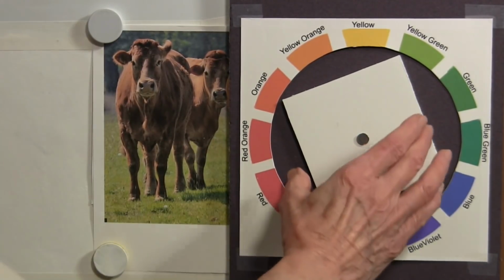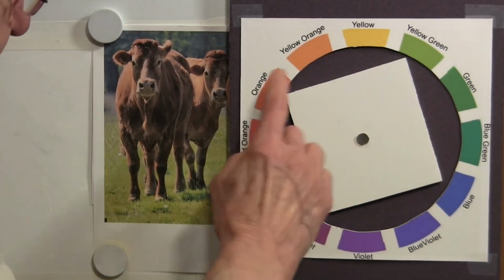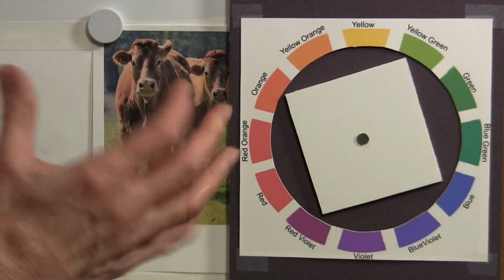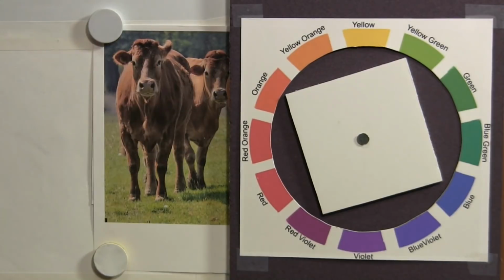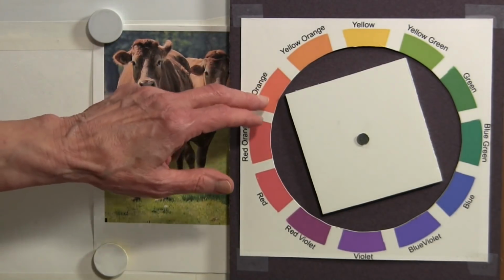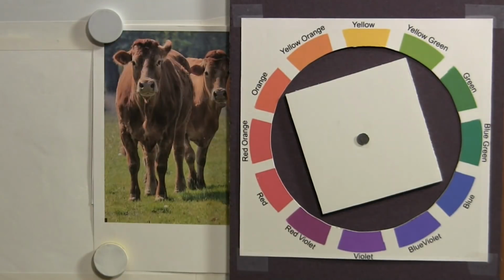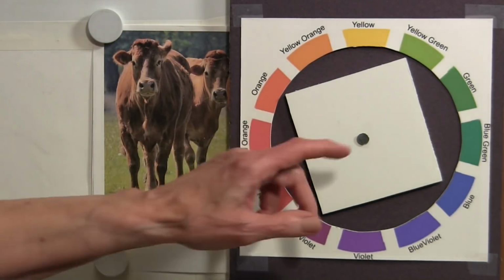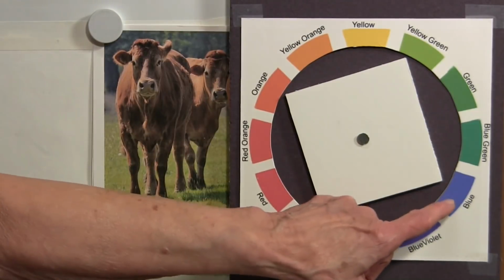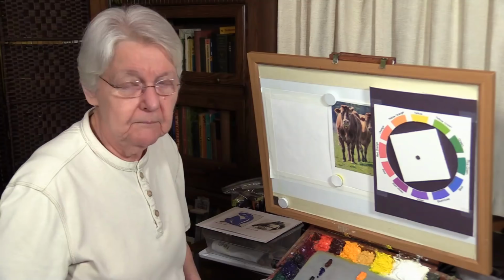Now that gives us, let's get this set. I don't think my square is quite square, or the circle's not quite round, one or the other, but it works. So this gives us a scheme then. We would choose for our colors that go on our palette: orange, yellow green, blue, and red violet.